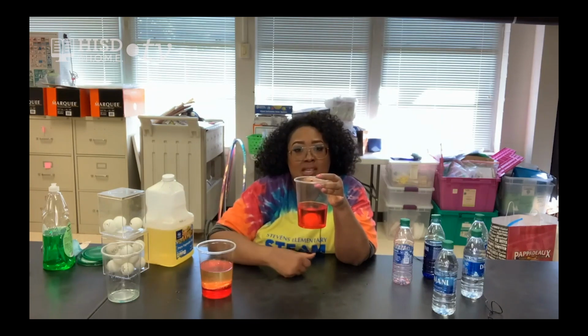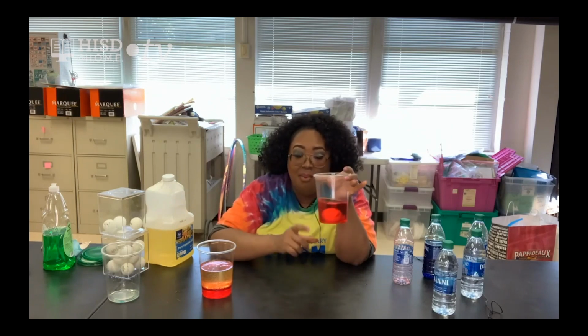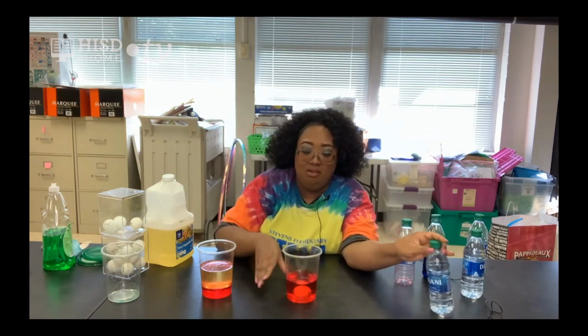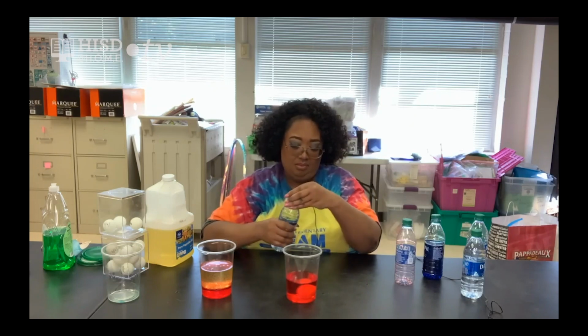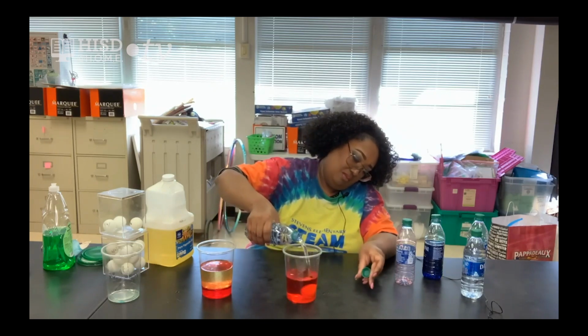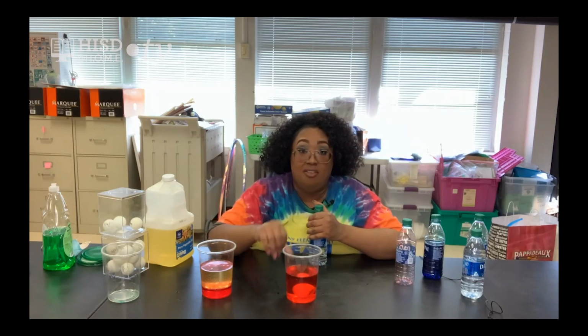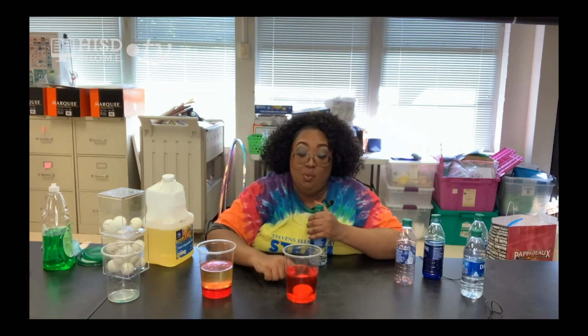In this container, which object has the greater density, the water or the golf ball? The golf ball. Why? Because it's at the bottom. Maybe I should put some more water in it just so you could see that it's at the bottom. There you go. Water has less density compared to the golf ball. The golf ball has more density compared to the water because it's on the bottom.